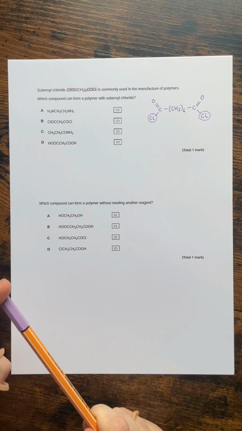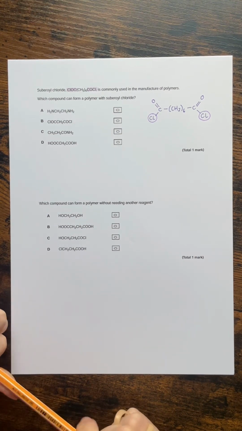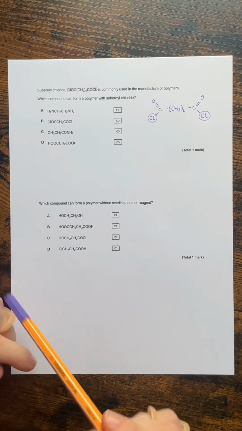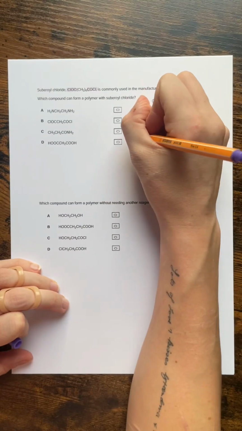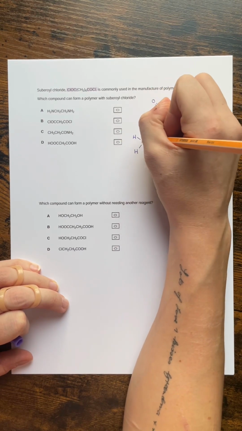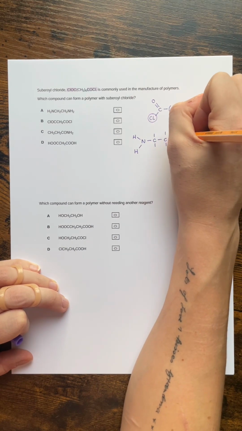The only option that has two amine groups is A. So what would then happen is each amine group would lose a hydrogen.